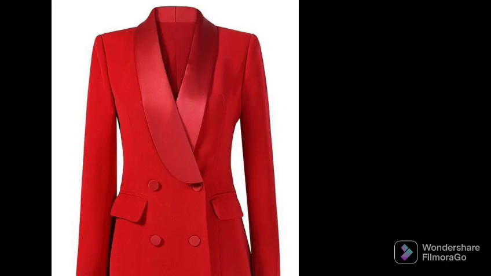Then we have the lapel. The lapel is the part of the jacket that folds over itself and to which the collar is attached. The notch is the space between the collar and the lapel. Then we have what they call the shawl jacket. These are jackets that have a continuous lapel and collar all in one. There is no notch on it. The collar and the lapel are combined in shawl jackets.